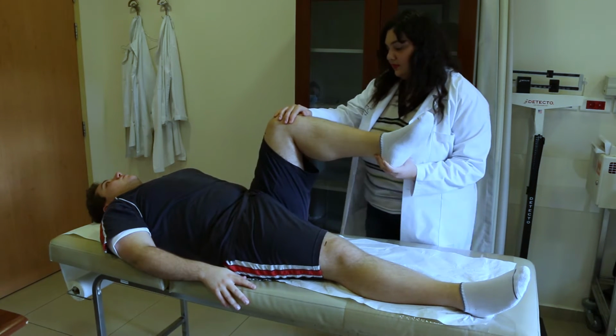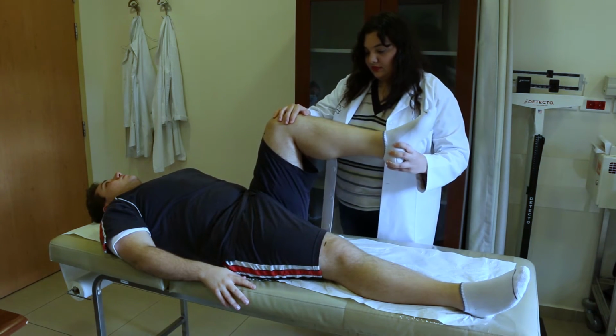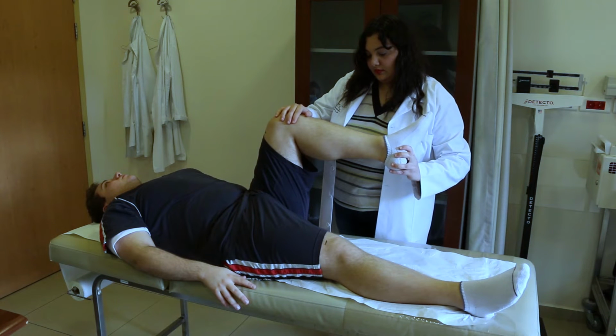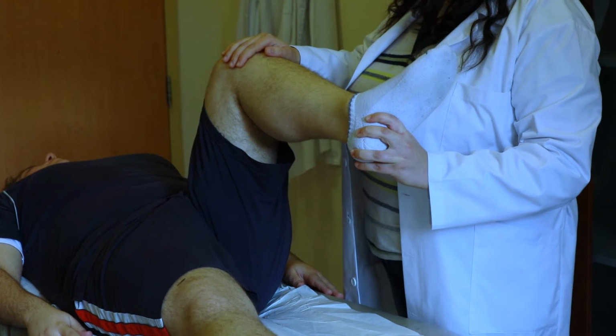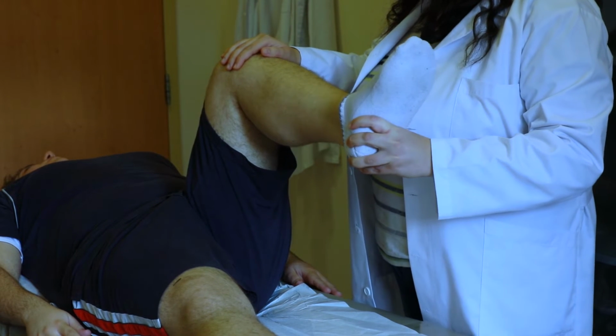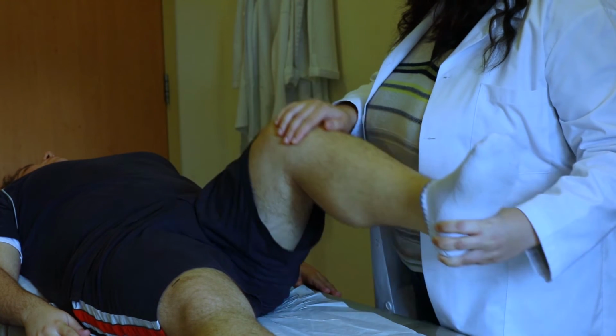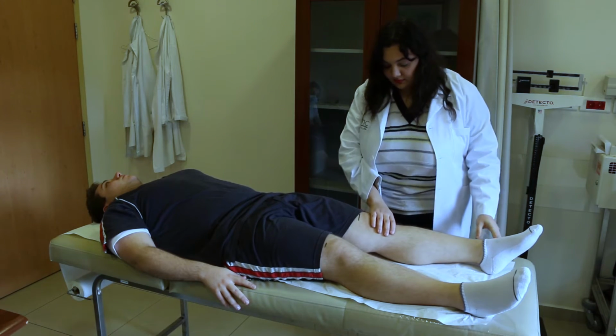Passive hip internal rotation. Flex the patient's hip and knee joint to 90 degrees and then rotate their foot laterally. The earliest finding in hip disease is usually restriction of internal rotation.